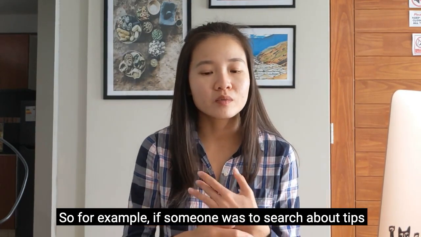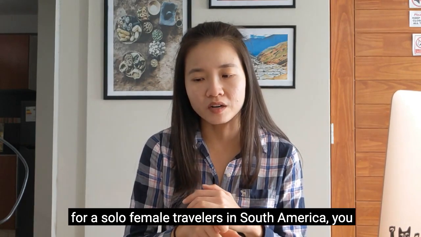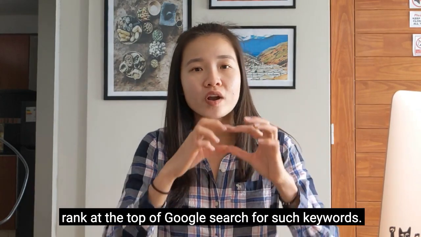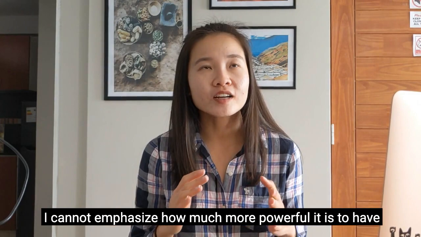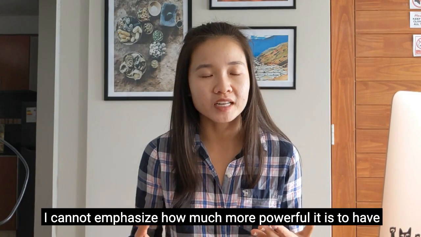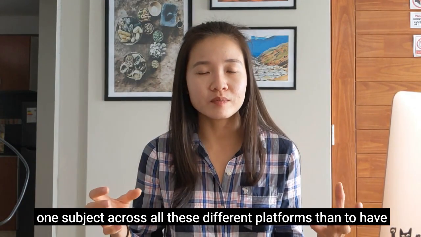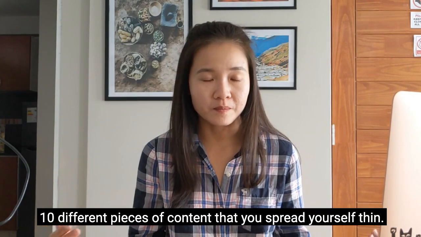So for example, if someone was to search about tips for solo female travelers in South America, you as the South America travel expert will most likely rank at the top of Google search for such keywords. I cannot emphasize how much more powerful it is to have one subject across all these different platforms than to have 10 different pieces of content that you spread yourself thin.